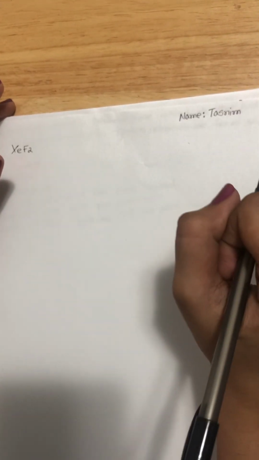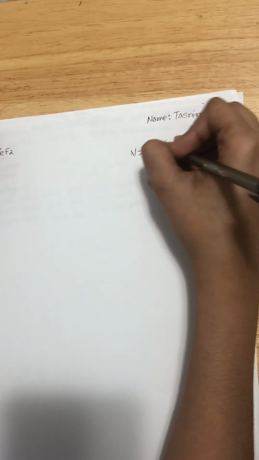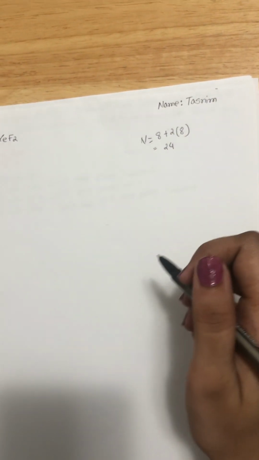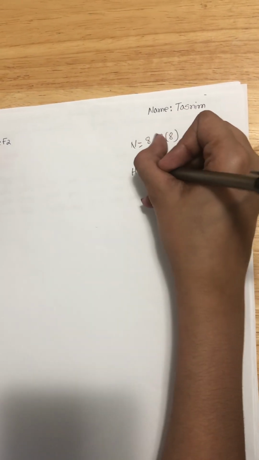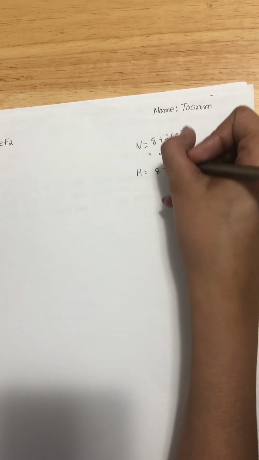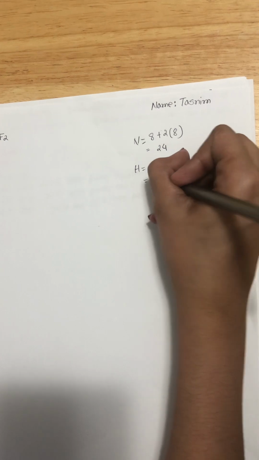To draw the Lewis dot diagram, we need to determine the need and half number. The need number is basically the maximum number of electrons the elements in the compound can have to form a full octet. The half number is the number of electrons present in the valence shell of the element. Fluorine has 7 electrons. So the half number is 22.